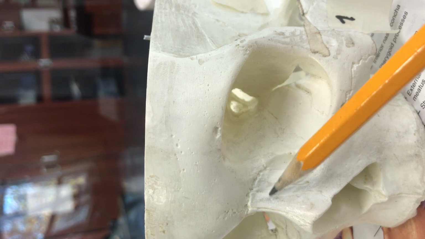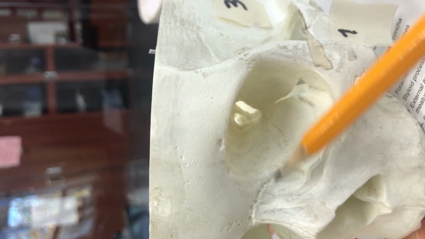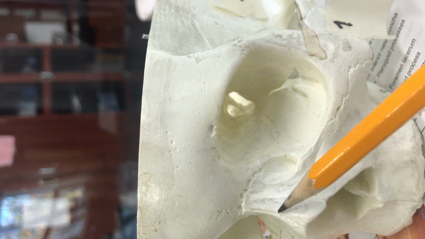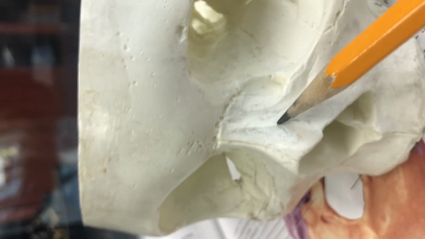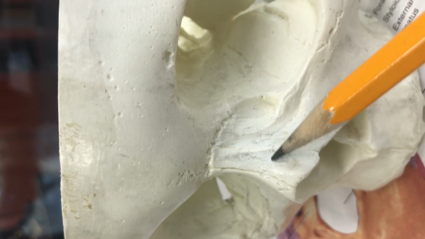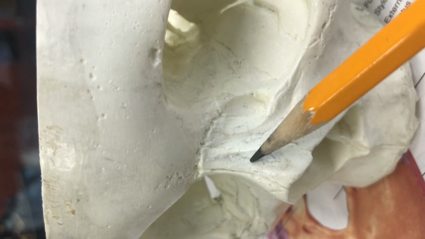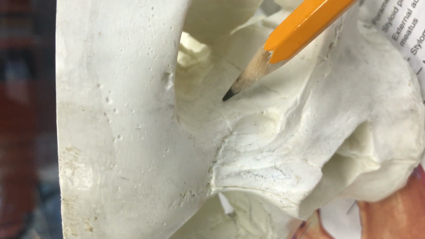Nasal, maxilla, lacrimal, ethmoid. Nasal, maxilla. There is a line there. This is a model, so it's hard to see that joint. Nasal, maxilla, lacrimal, ethmoid.